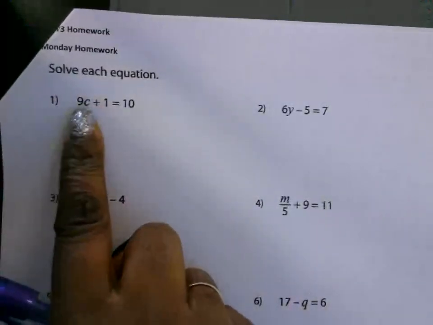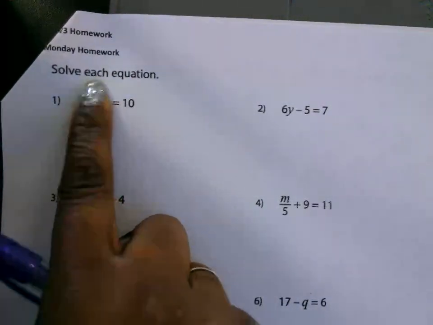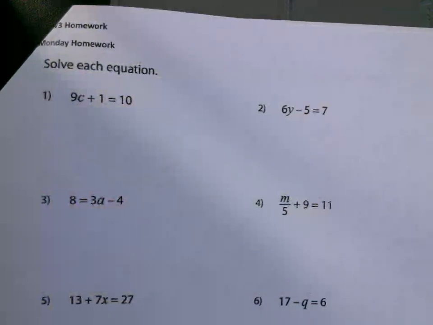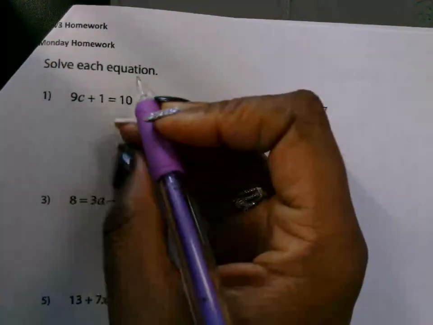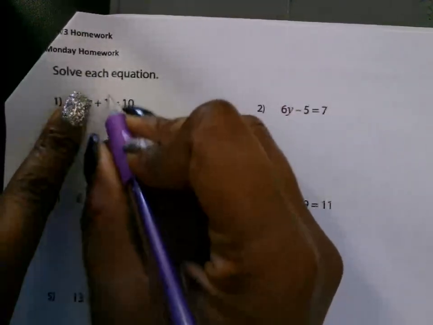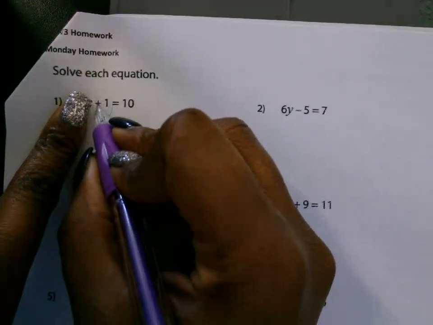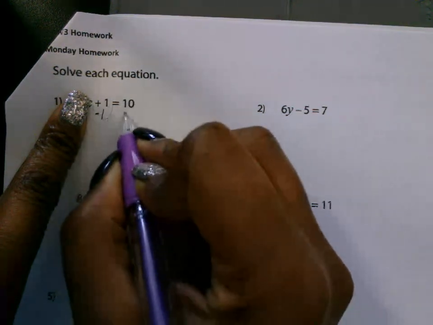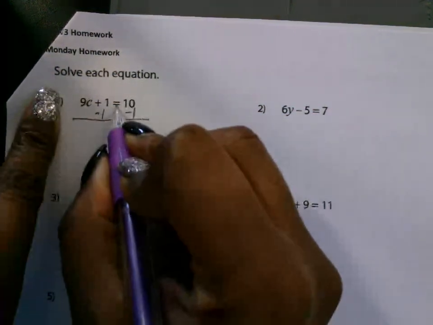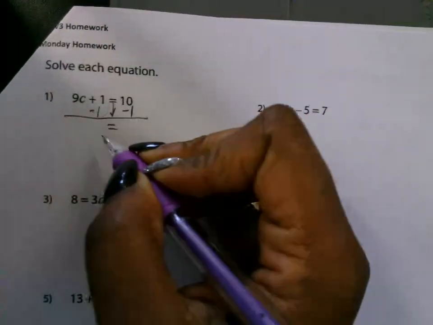So here, in order to get C by itself, we have to get rid of the 9 and the 1. You're going to get rid of all the numbers that are not directly attached by multiplication or division first, okay? So we're going to get rid of this positive 1. The opposite of adding 1 is to subtract it. 1 minus 1 is going to give me 0. Whatever I do to one side of the equal sign, I also have to do to the other side.